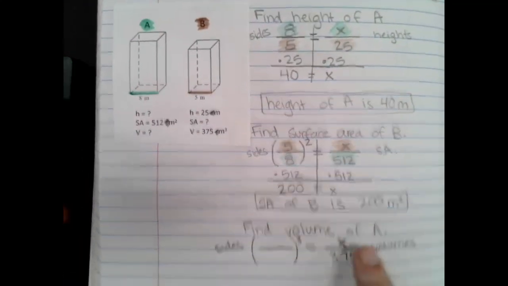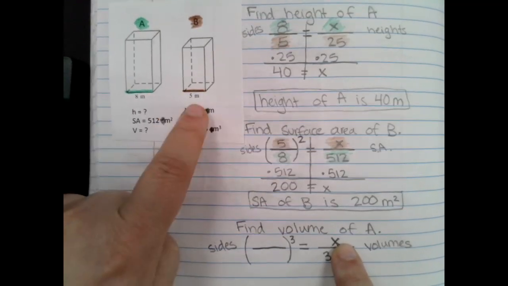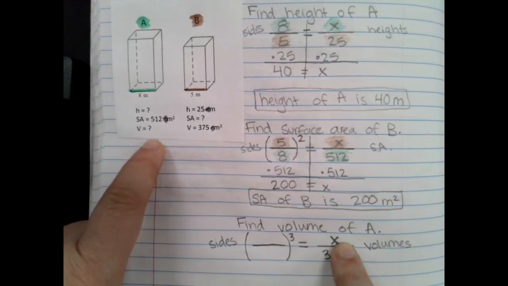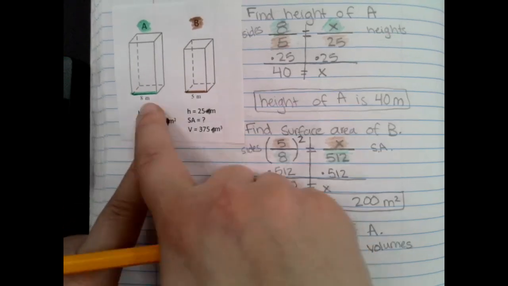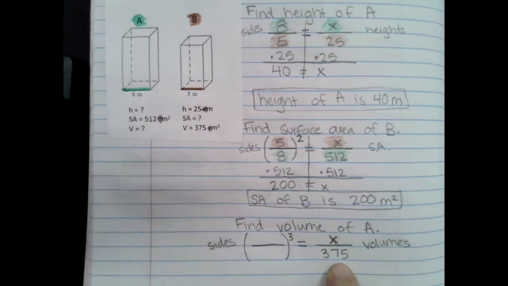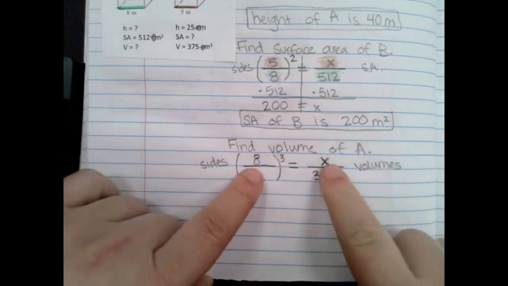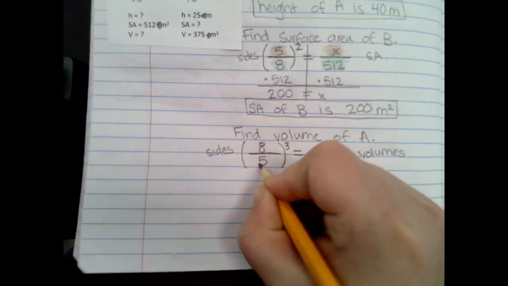And what we're looking for is matching. So our x, our missing volume, does our missing volume go with the 5, or does the missing volume go with the 8? Yeah, the 8. The missing volume goes with 8. The 375 goes with 5. So we're going to have 8 on top with the x. Those come from the same shape. 375 comes from this shape B. It comes with a 5. So we'll have 5 in the denominator in the bottom.